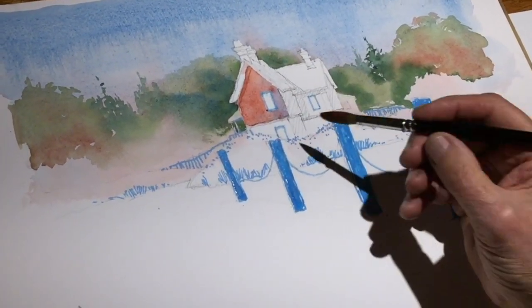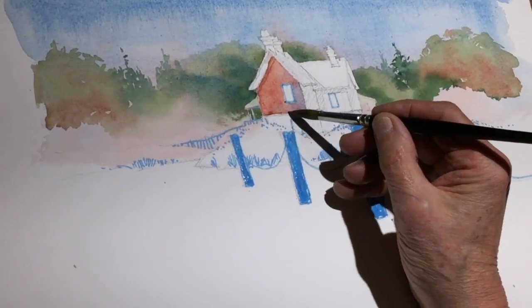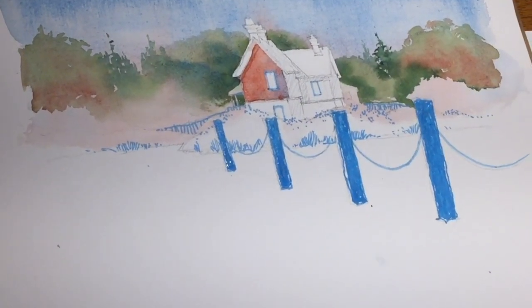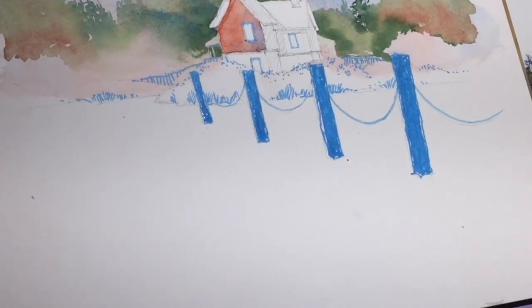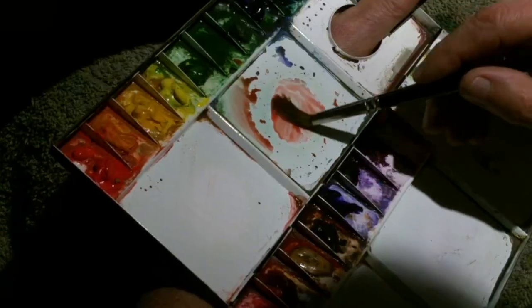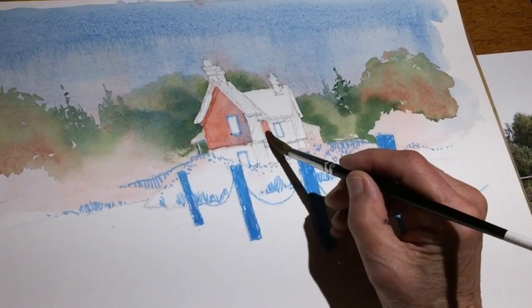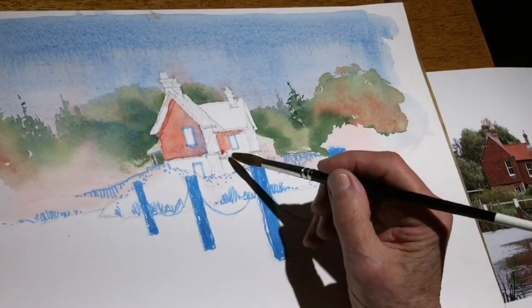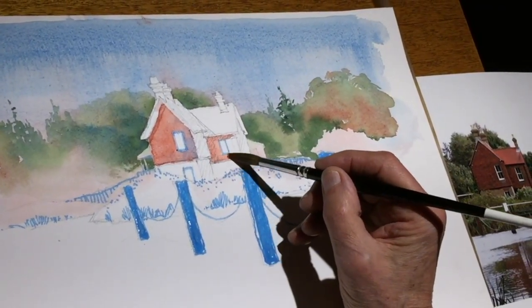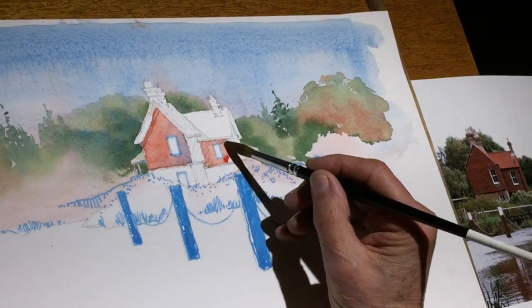Voila. That's my first go. I'm going to do the same over here. Get your colors kind of organized as you go. Just a touch of green on that. And I'm going to paint this whole thing now in one color. I'll come in and do my shadow.